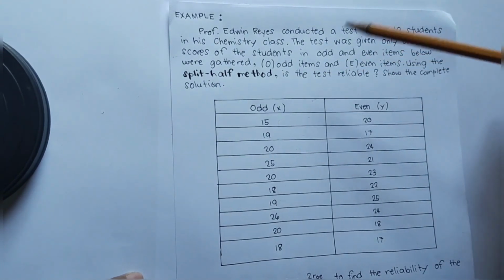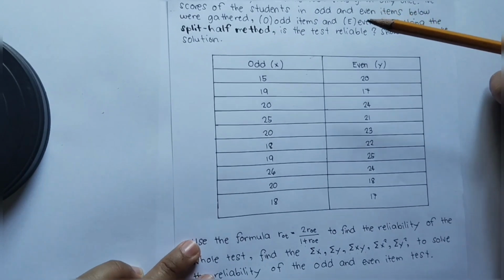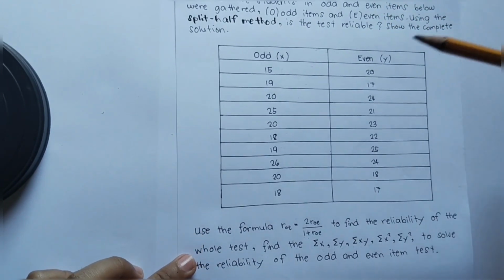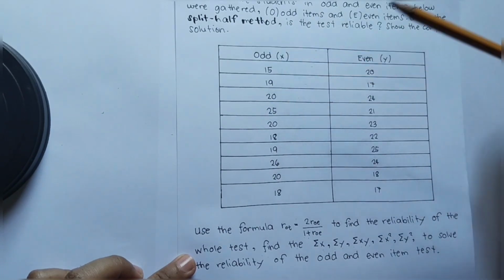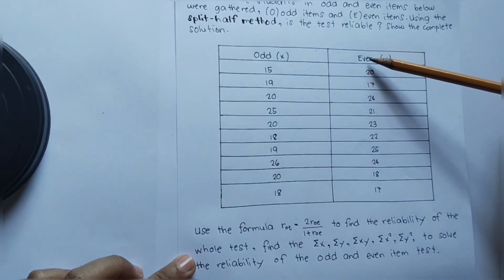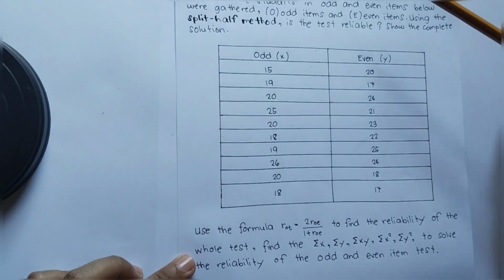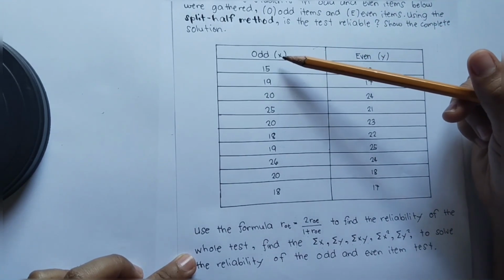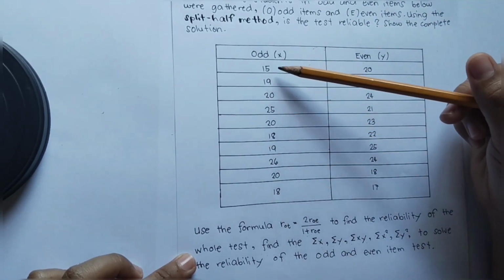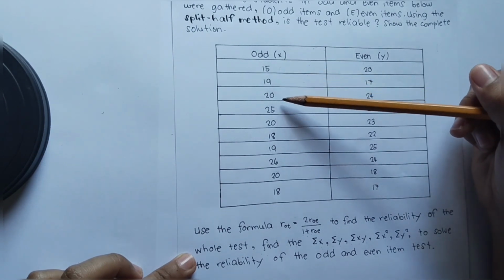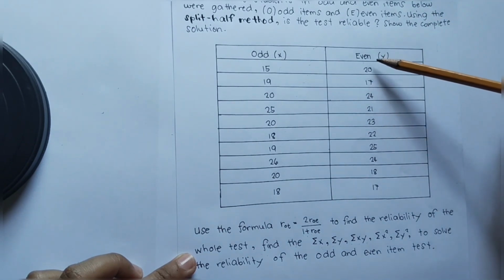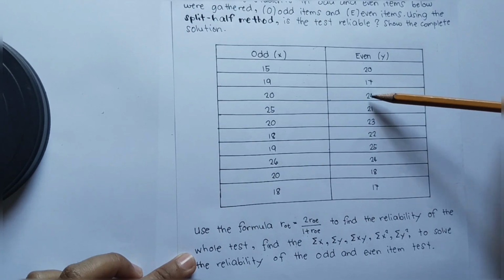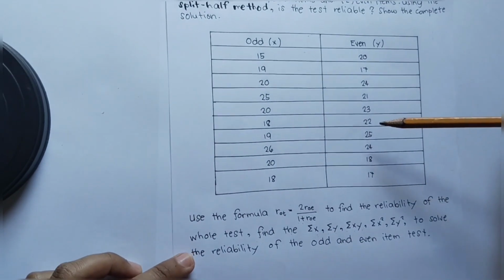Show the complete solution. So we have here the table na kung saan makikita natin yung mga scores ng students sa odd items na nagre-represent sa X and sa even items na nagre-represent sa Y. Sa odd items, ito yung mga score, yung 15, 19, 20, 25, and so on. Sa even items naman, ito yung mga score: 20, 17, 24, 21, and so on.